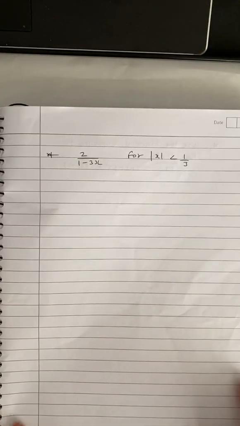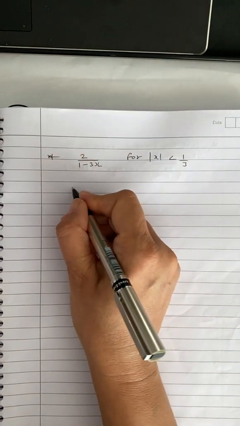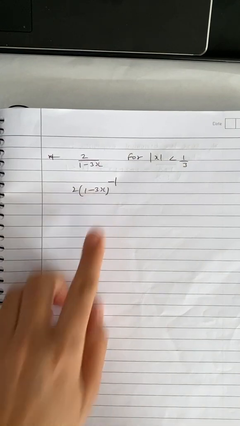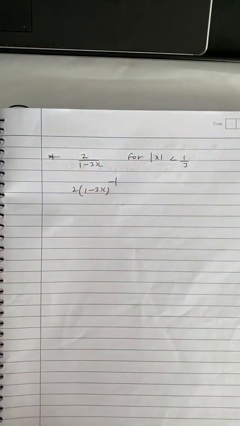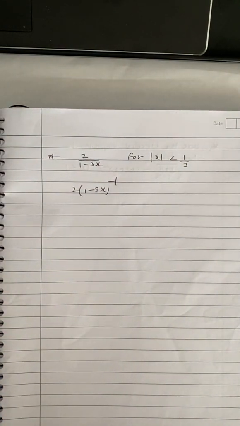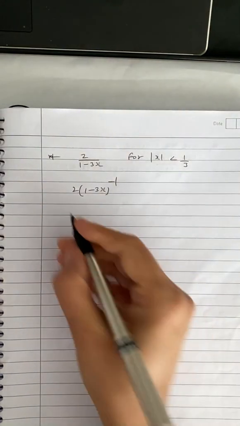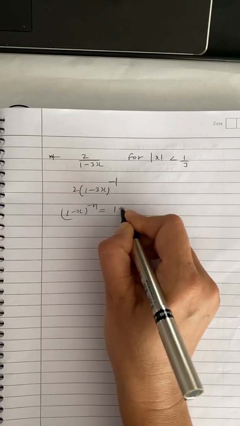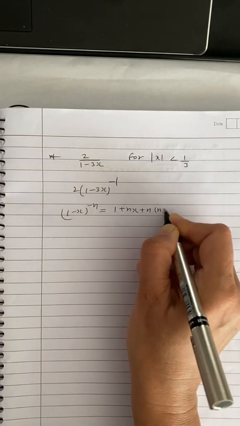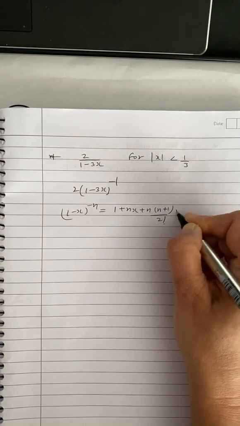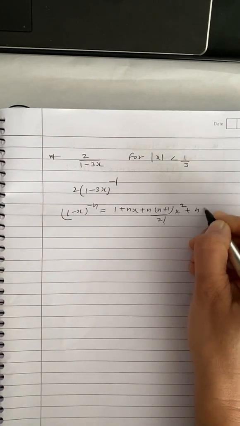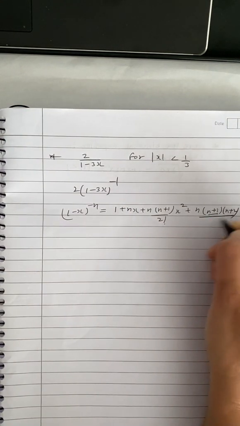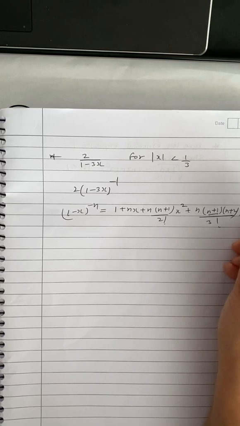The next one is 2 over (1 minus 3x). So again, first you rewrite that as 2 into (1 minus 3x) to the power of negative 1. And now the expansion which you are going to use for this one is (1 minus x) to the power of negative n, which is equal to 1 plus nx plus n into (n plus 1) over 2 factorial x squared, n into (n plus 1)(n plus 2) divided by 3 factorial x cubed.